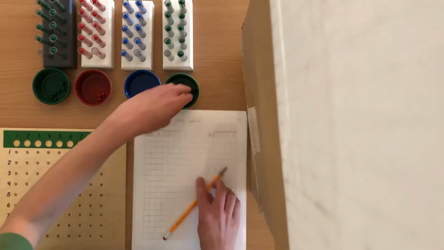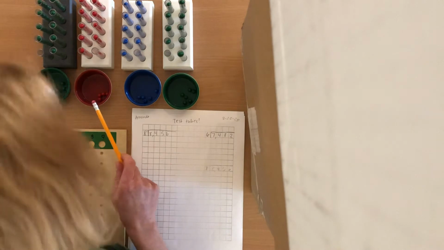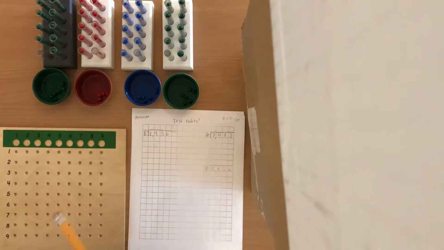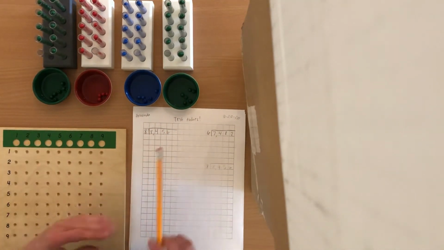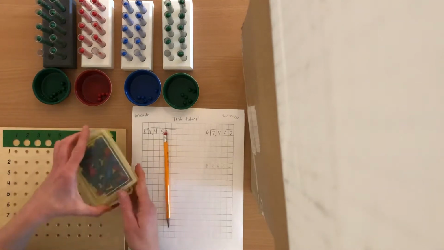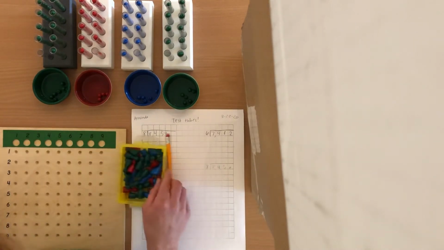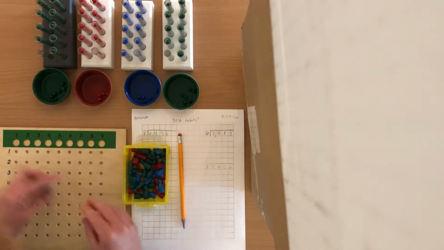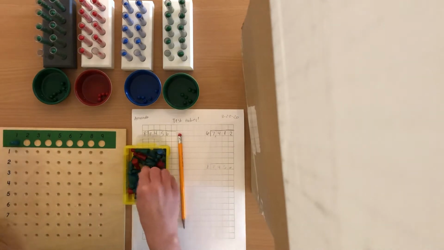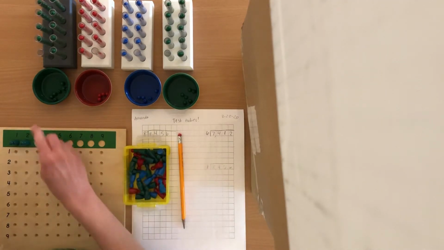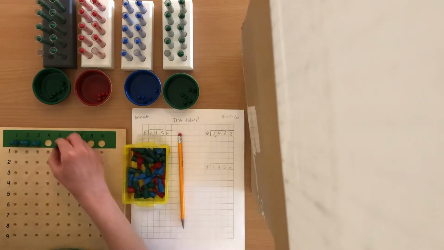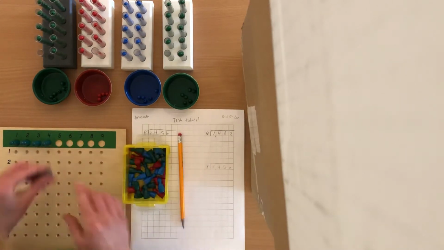So I built 8,456. Now I'm gonna build my divisor, which is 8. So I'm gonna take out our Skittles. I'm gonna get 8 green Skittles. I do have to use the green ones because this is by units. Okay, so I'm gonna put 8 of them down on our bead board.